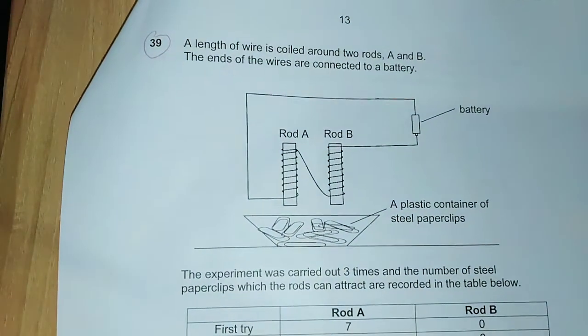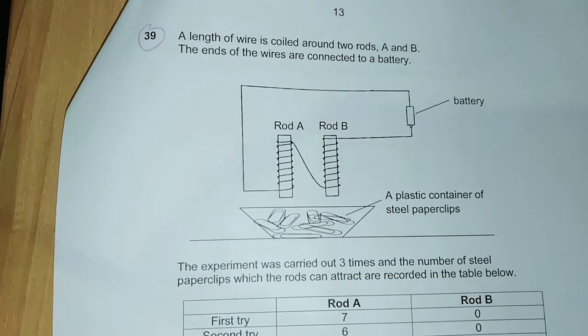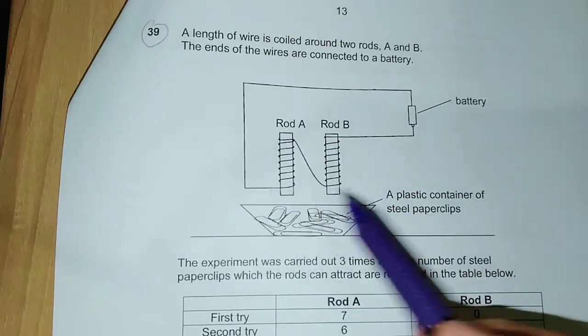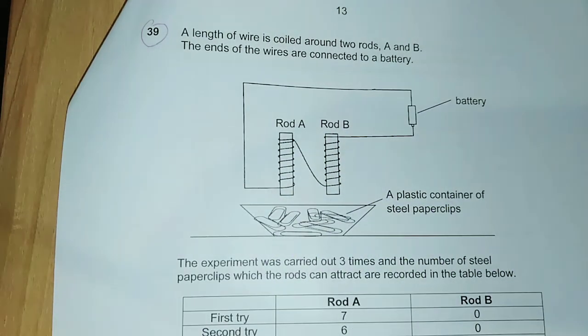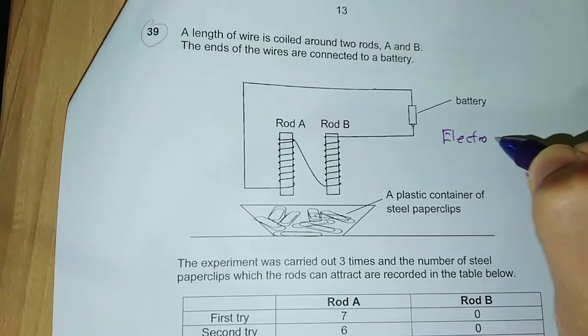Question 39. A length of wire is coiled around two rods A and B. The ends of the wires are connected by a battery. So very clearly, for those who have learned this, the P4s and P5, this is what we call an electromagnet.